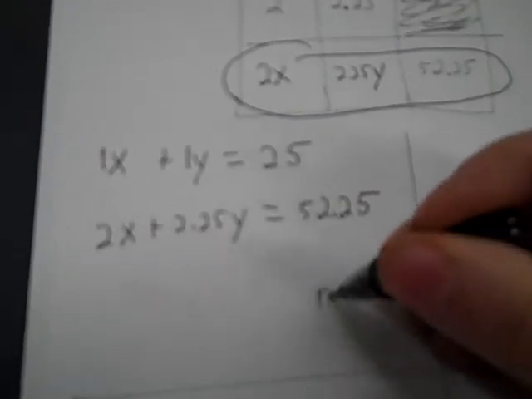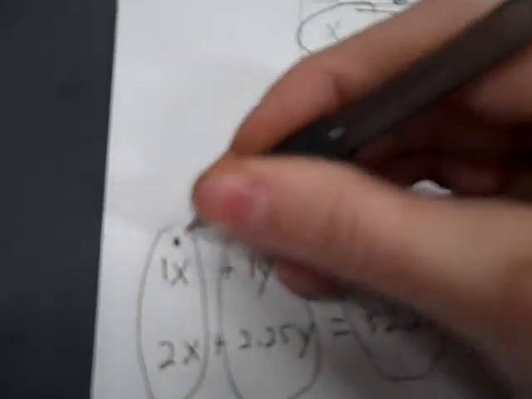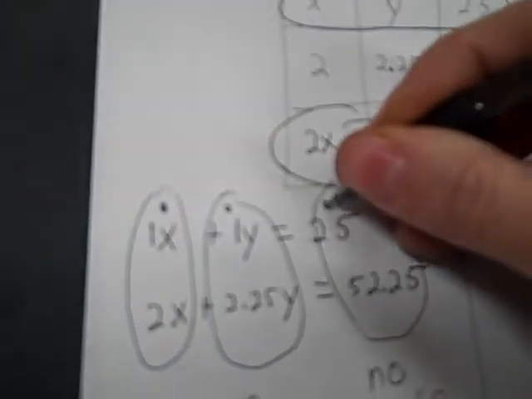Okay, now again, you have no base. So I circle the x's, the y's, and these. I also don't have anything that's the same, so no same. So I've got to do the dot, dot, dot, and dot, dot, dot.